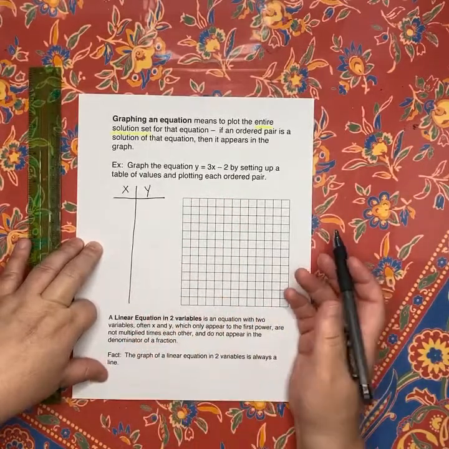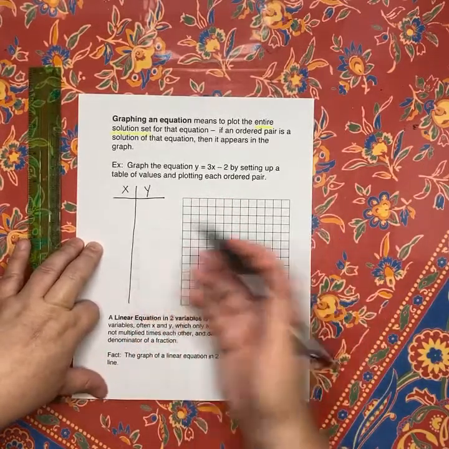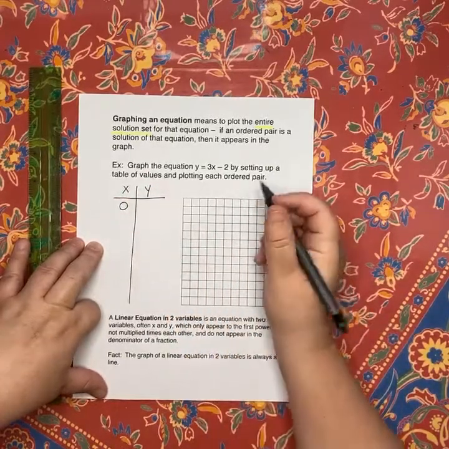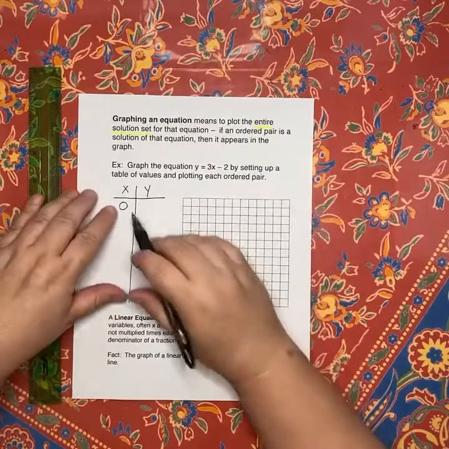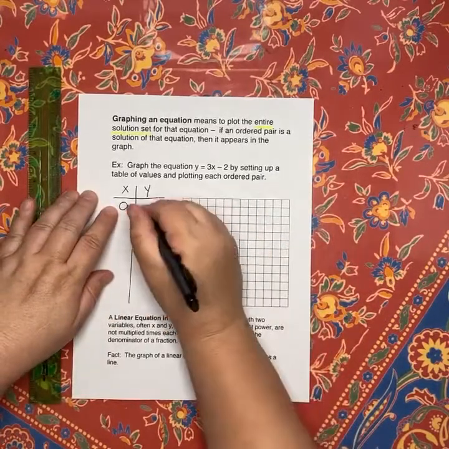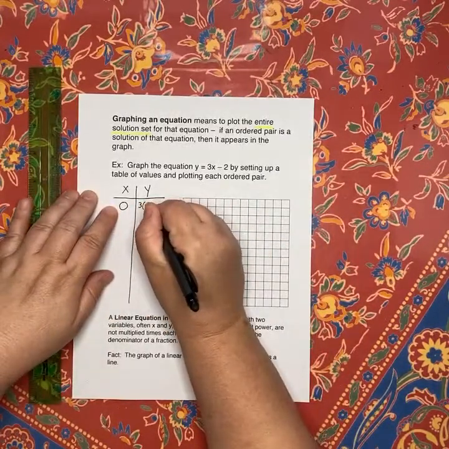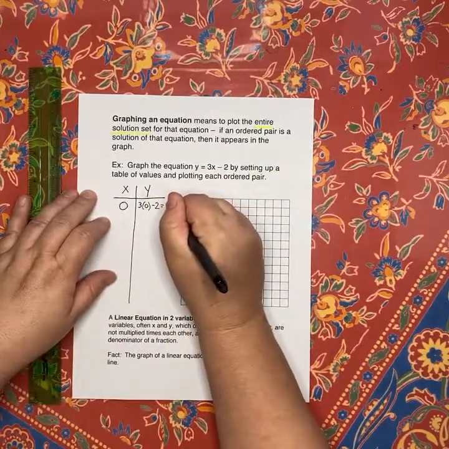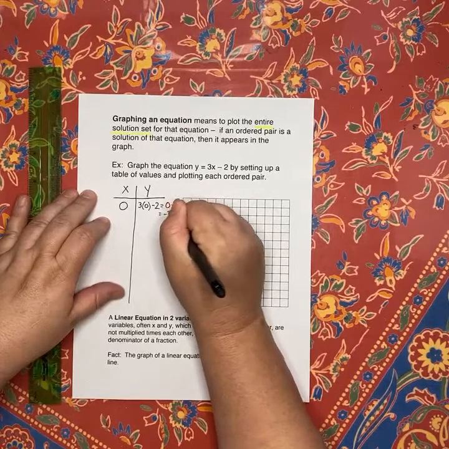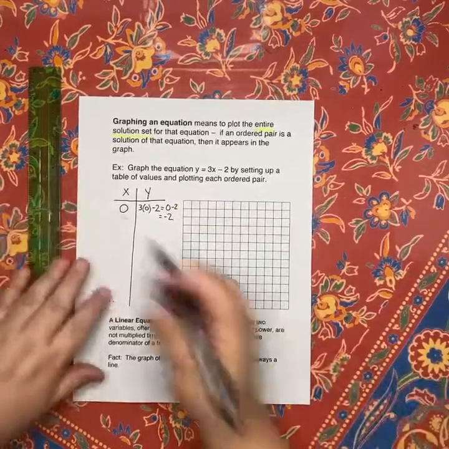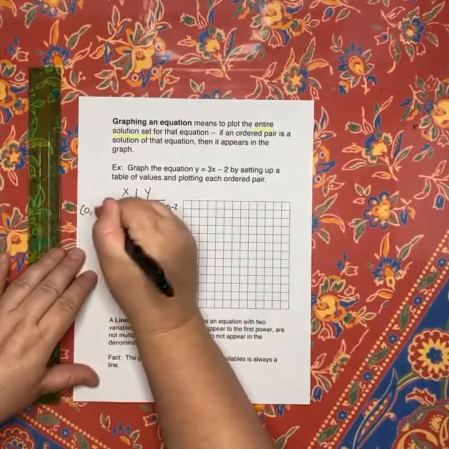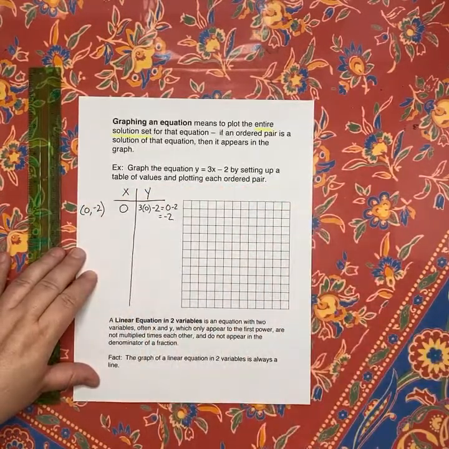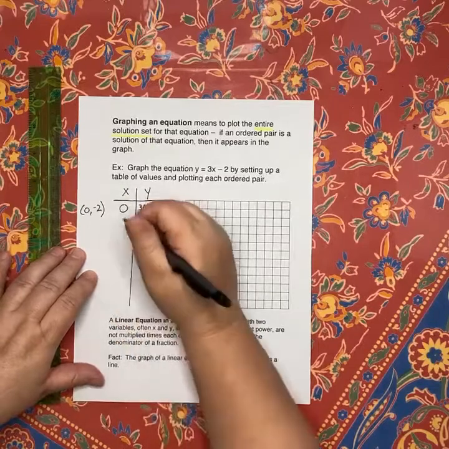So what does it mean? Well, what I can do is I can start with a value for x, and I'm going to start with 0. I always try to start with 0. So when x equals 0, y is 3 times 0 minus 2, which is 0 minus 2, which is minus 2. So I've got the point, I'll write it over here, 0, negative 2, like that. That's my first point.